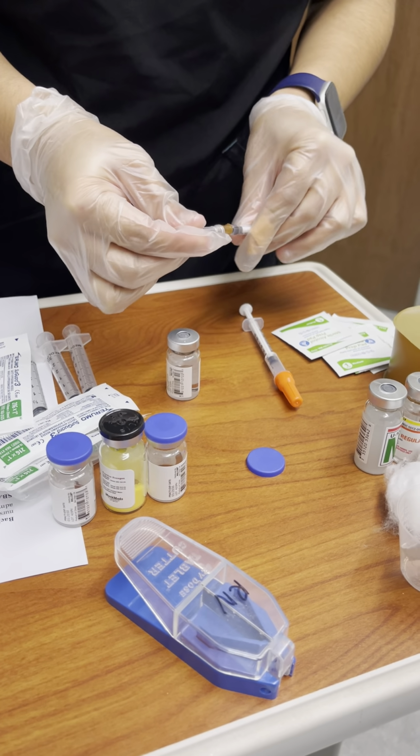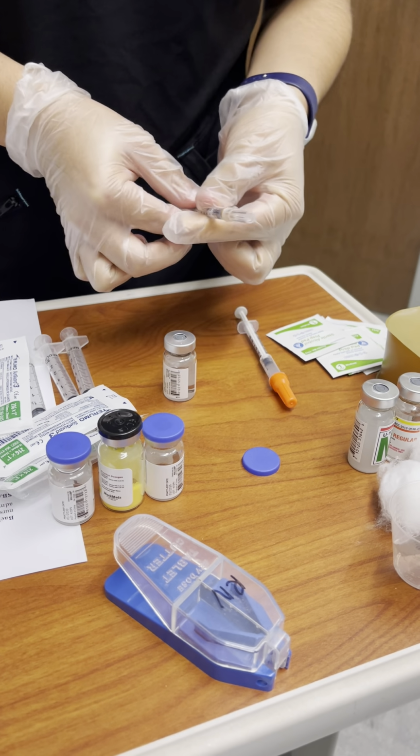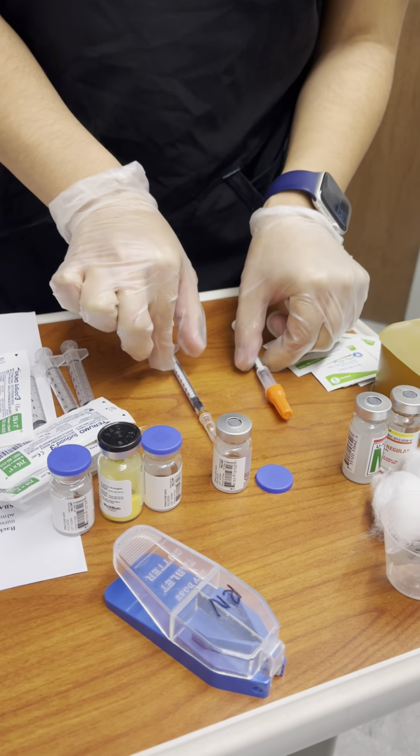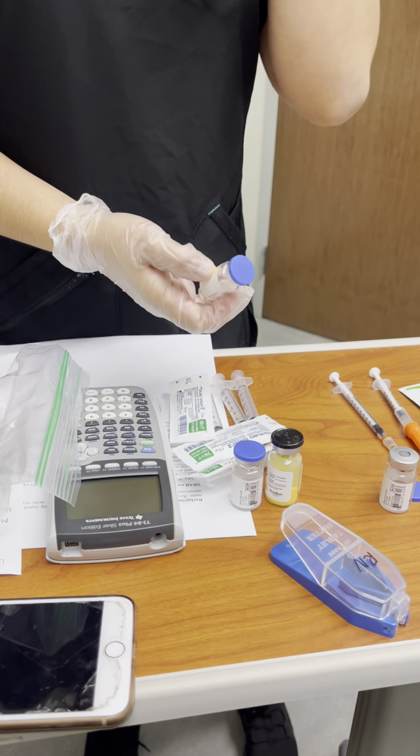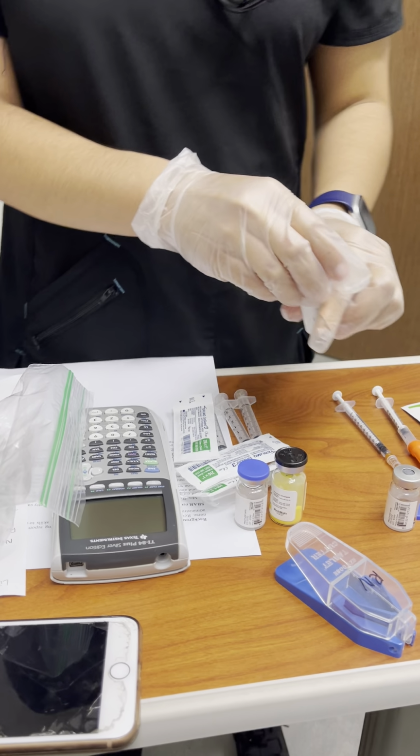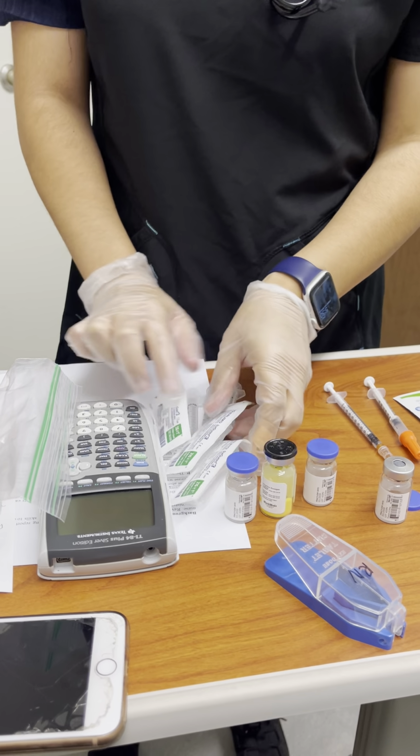Being careful not to stab myself. I'll put that away and label it according to facility policy.